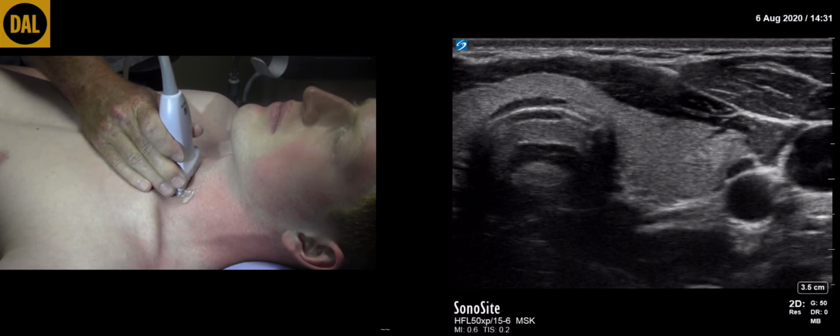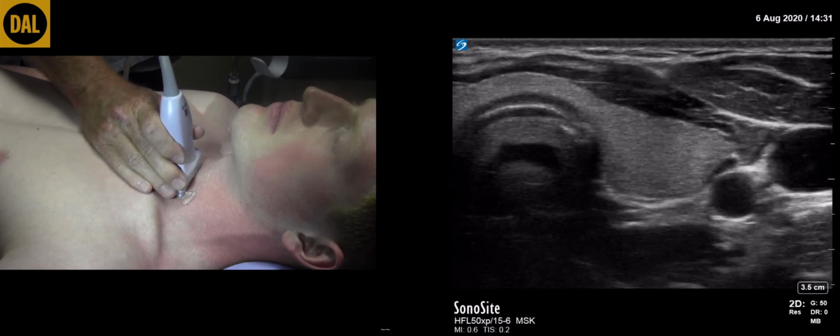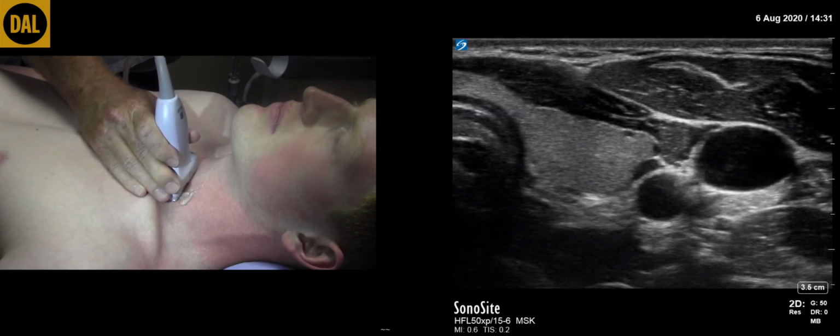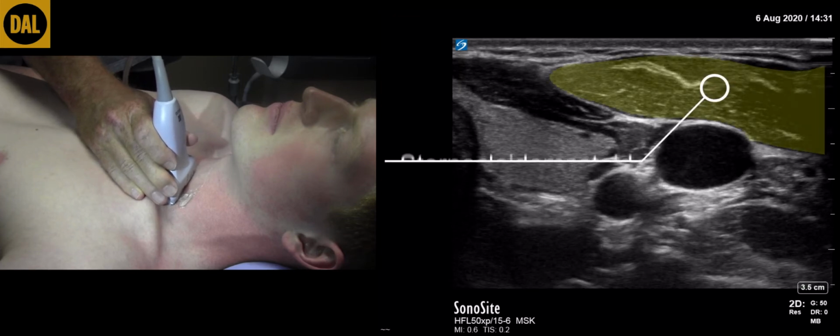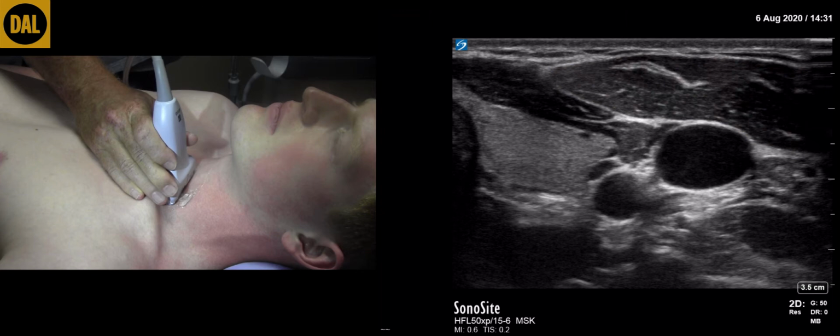Slide the transducer laterally to the patient's left. The sternocleidomastoid muscle is now more prominent. Just deep to the sternocleidomastoid are two anechoic spheres. Anechoic is the absence of echoes and appears black on ultrasound. These two structures are the internal jugular vein and the common carotid artery.